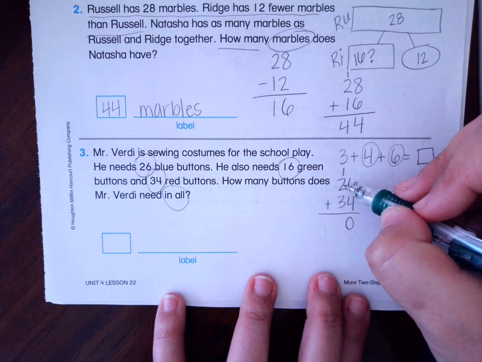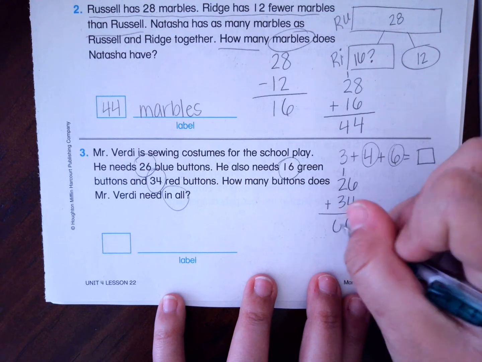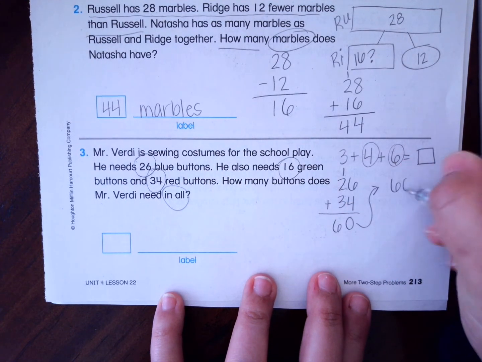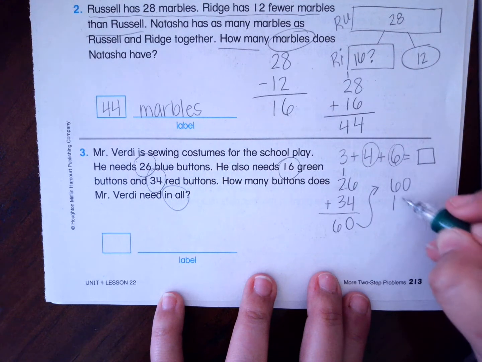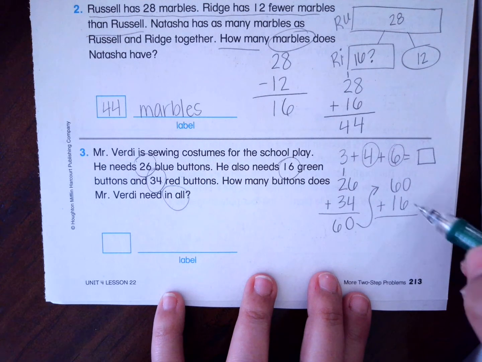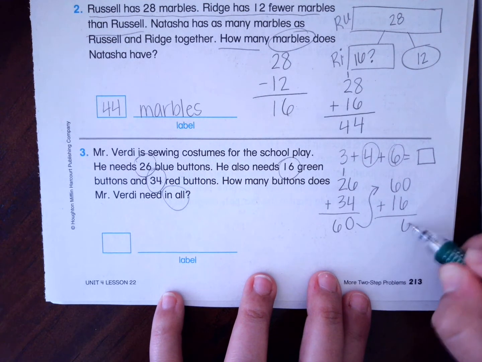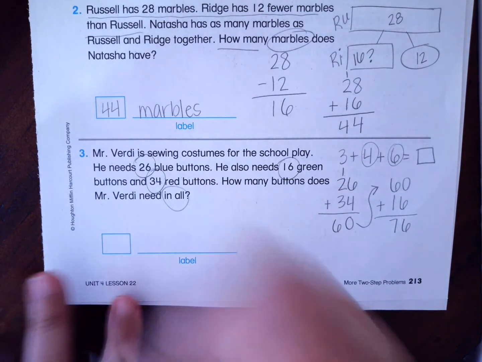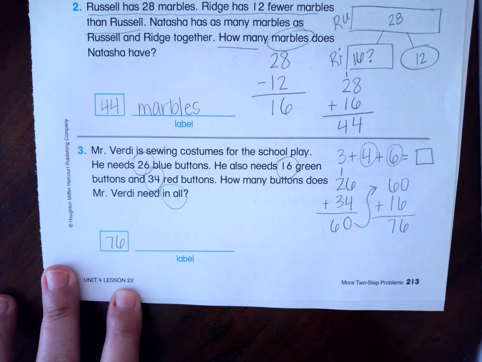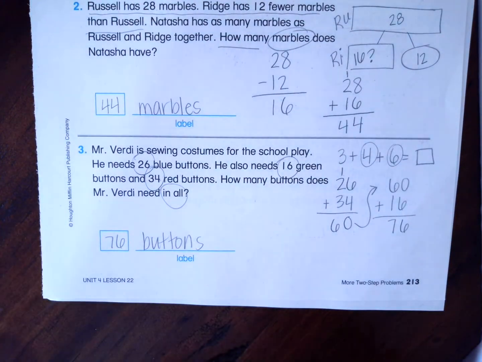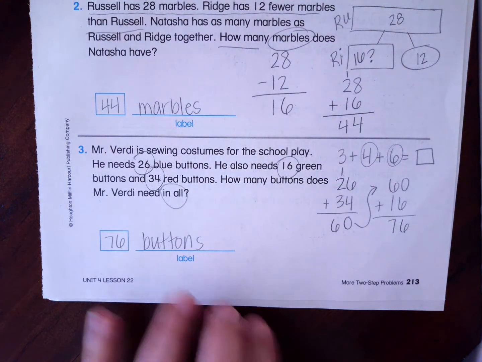1 plus 2 is 3, plus 3 more is 6. Now I can take that total and add it to my third number. Because it's a friendly number, it's a pretty simple equation. 0 plus 6 is 6, and 6 plus 1 is 7. So our answer is 76 buttons.